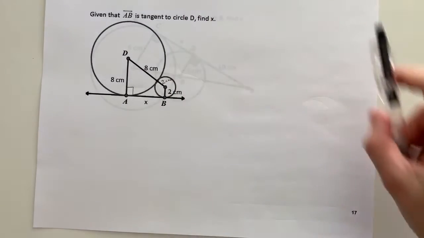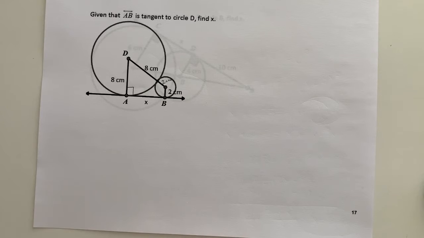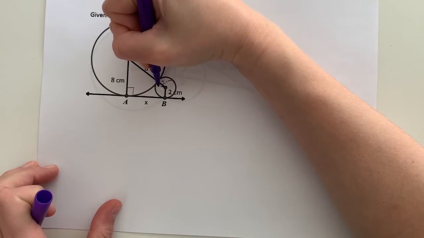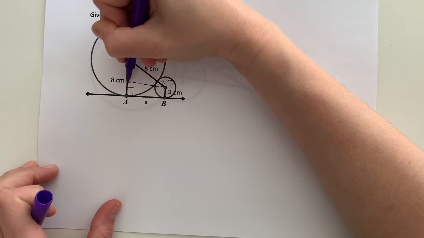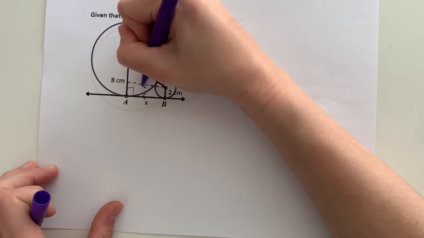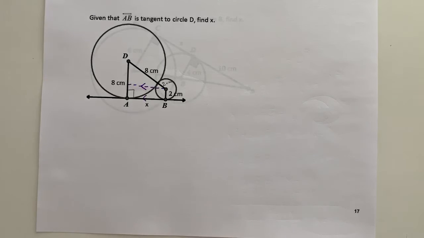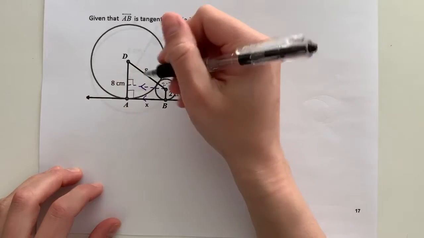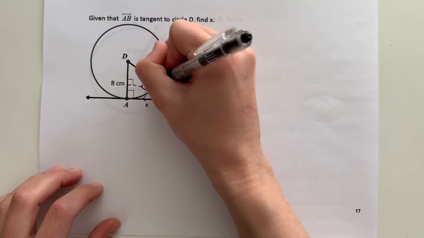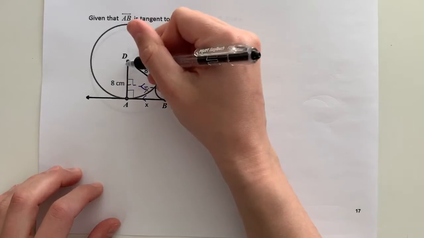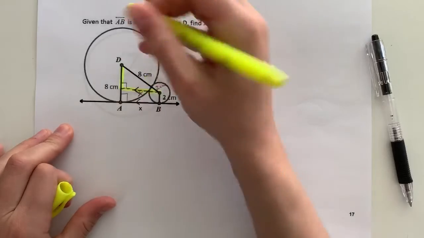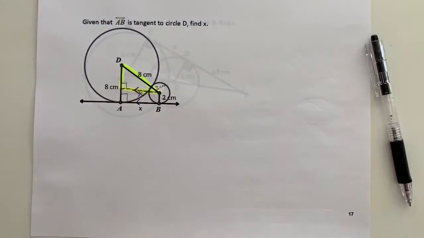The key for this type of problem is to create a right triangle by constructing a line parallel to the tangent line. If that line is parallel, then this is also 90 degrees, and this is going to be x centimeters long. I've now created a right triangle within here that I can work with.